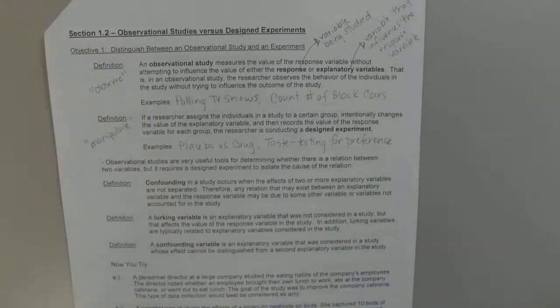And then down here it just has a little asterisk that says, observational studies are very useful tools for determining whether there's a relation between 2 variables, but it actually requires a designed experiment to isolate the cause of the relation.